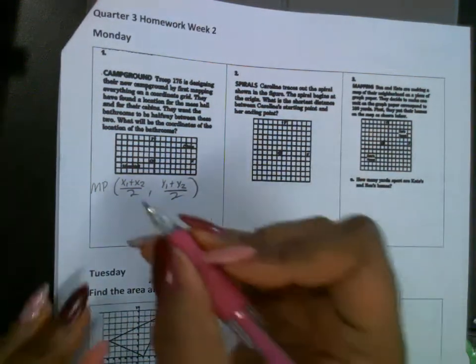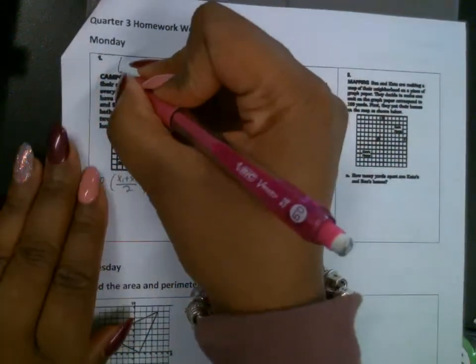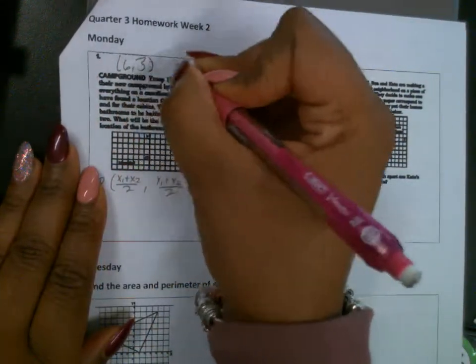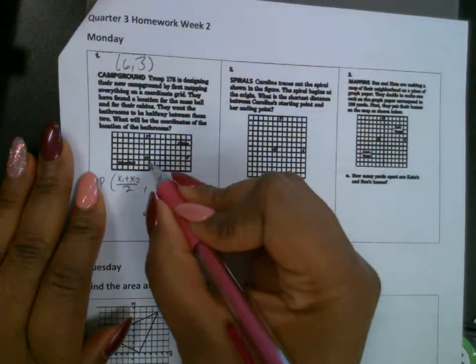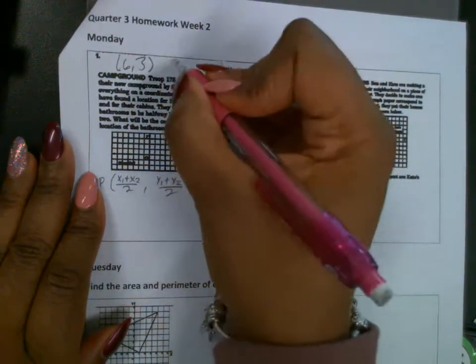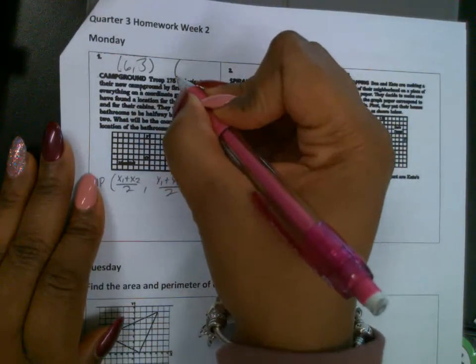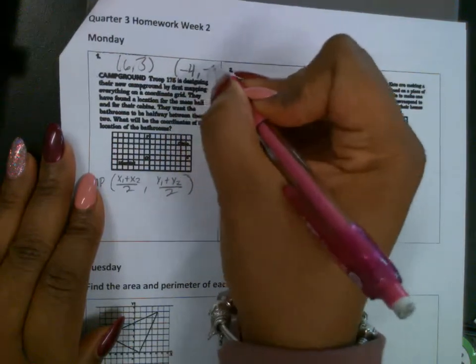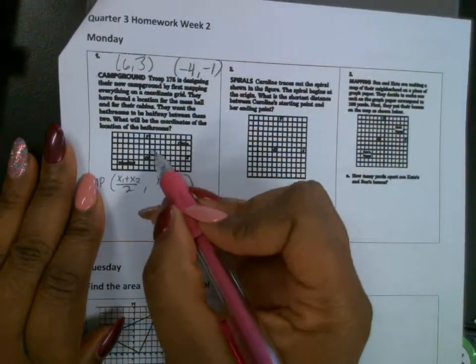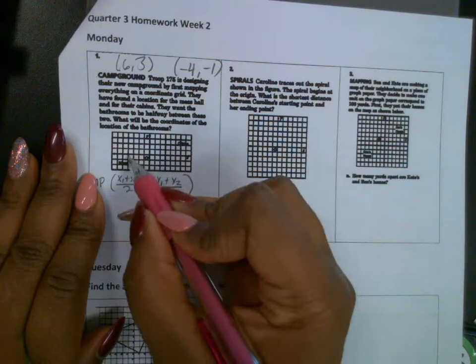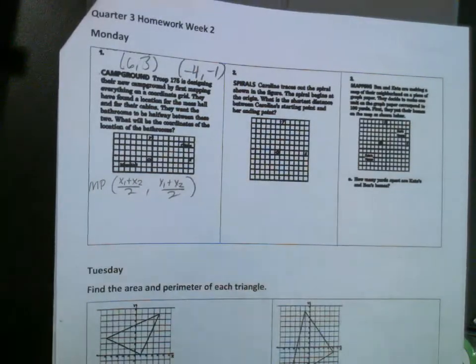So the ordered pairs for the midpoint is going to be 6 comma 3 for one of them. Okay, so you go over 6 and up 3. And then the other one is -4 and -1. Okay, so -4 is over 4 and down 1. Over to the left 4 and down 1. So you're using the midpoint to figure out where the bathrooms would be.